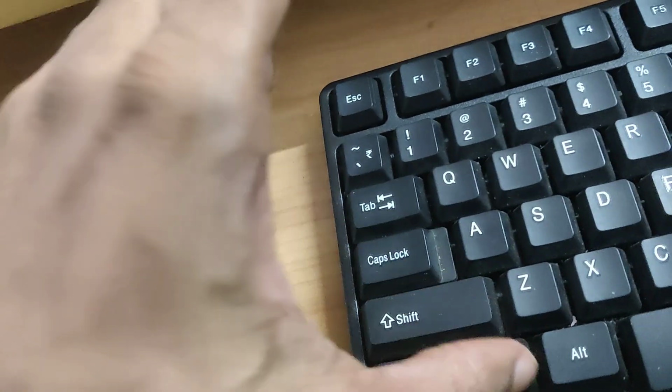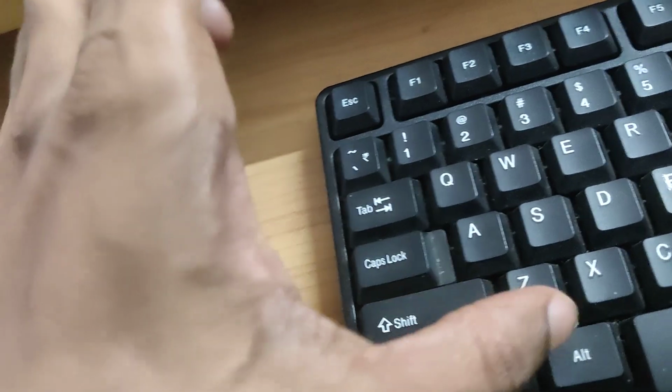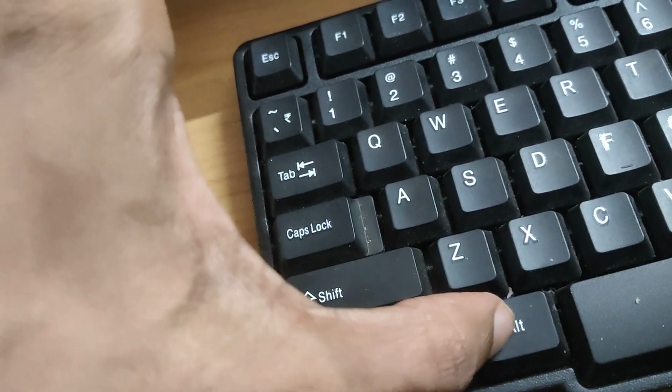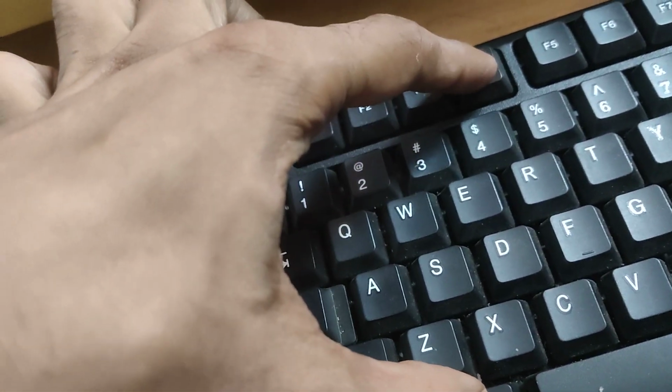So if you are using a Windows computer, you must press this Alt key and F4 key at the same time for doing this.